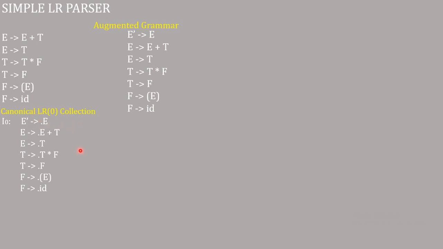Let us apply the goto operation. After considering this I naught, we are going with goto of I naught comma E, which means we are trying to take this dot symbol to the next position.